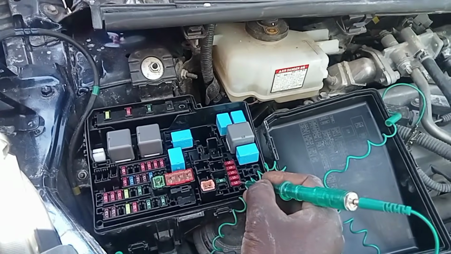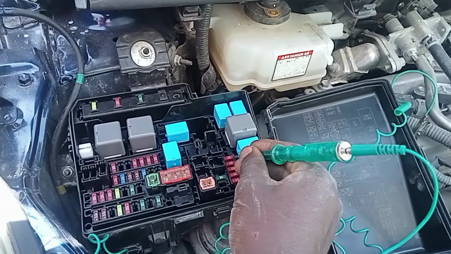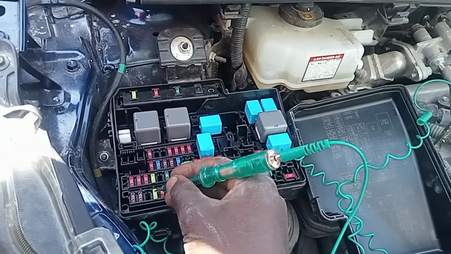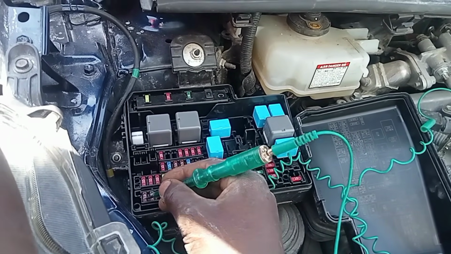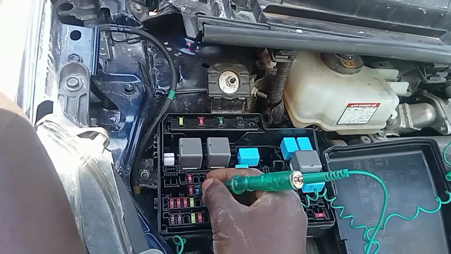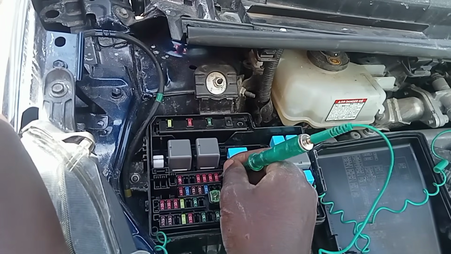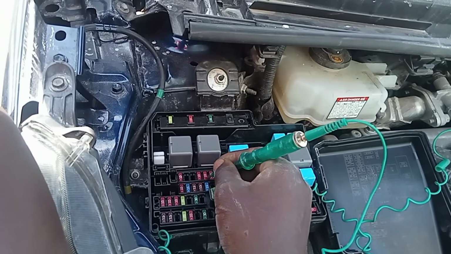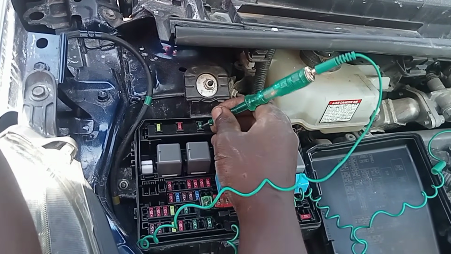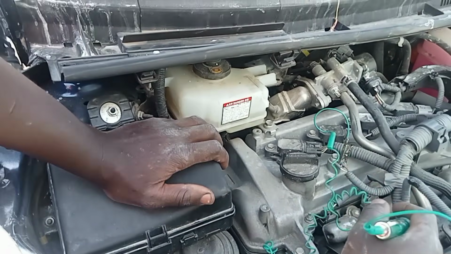The first fuse box fuses are okay. Let's go to the second fuse box.